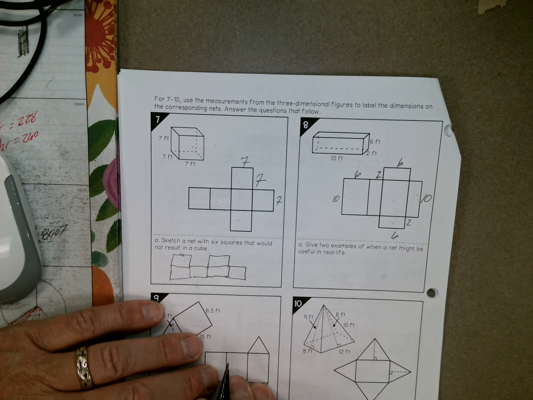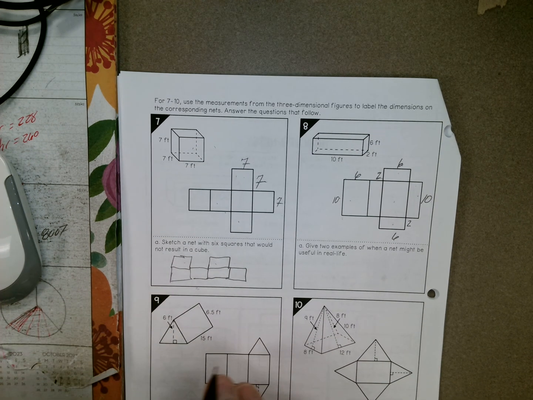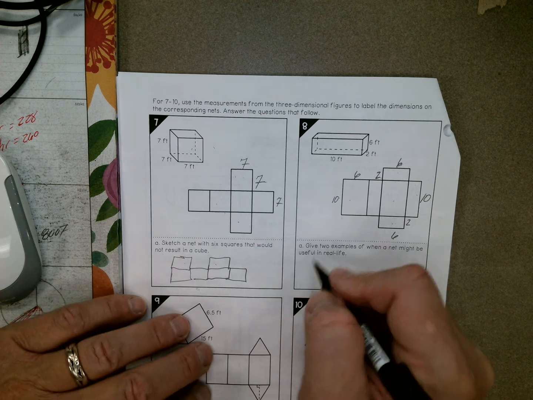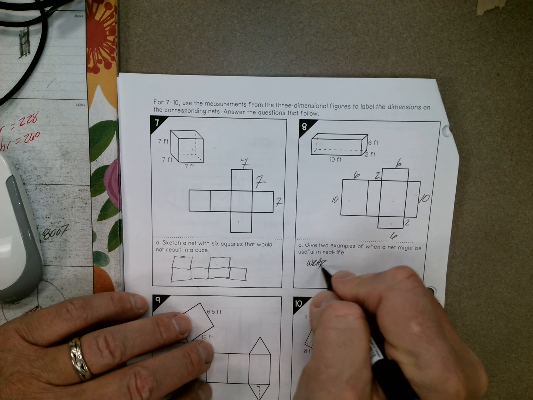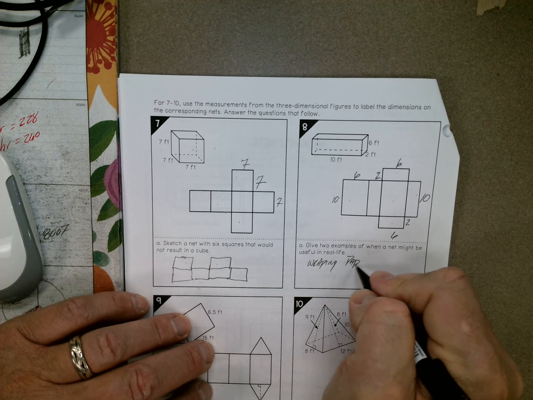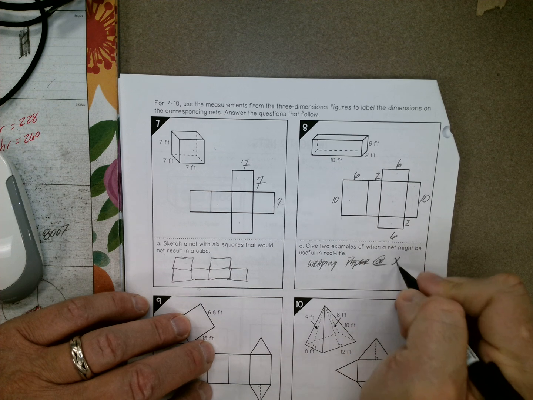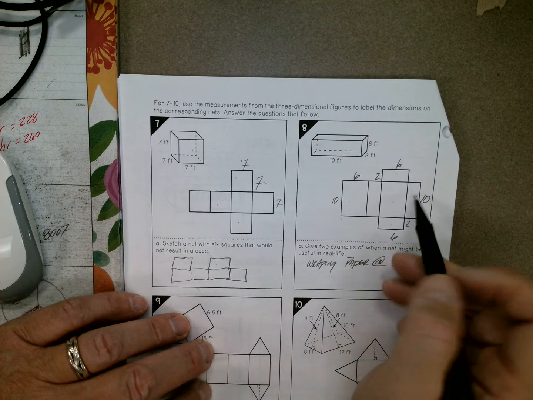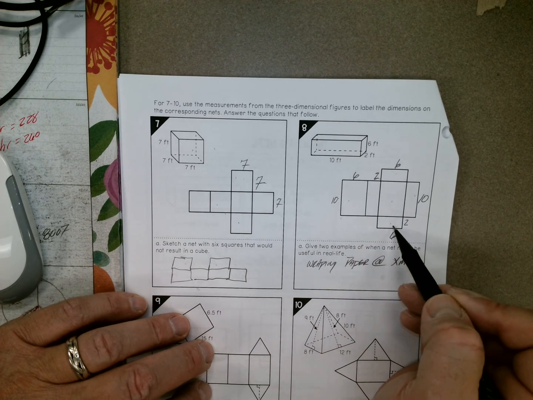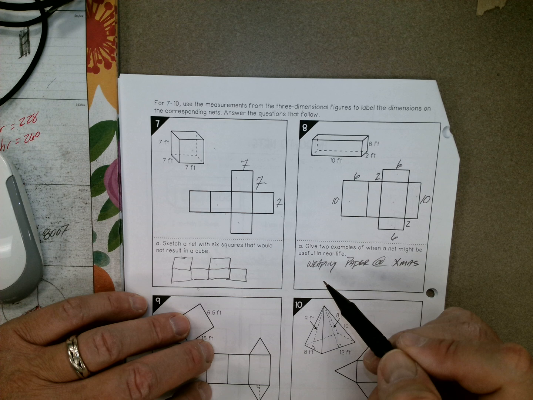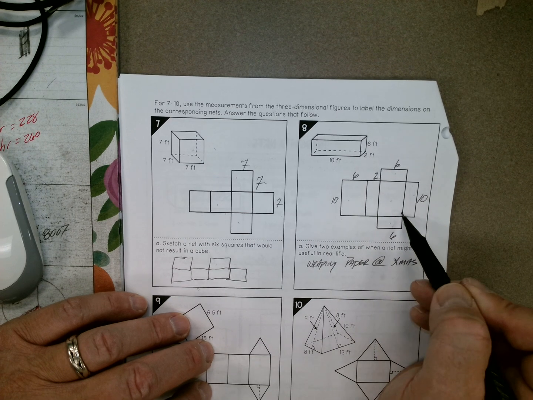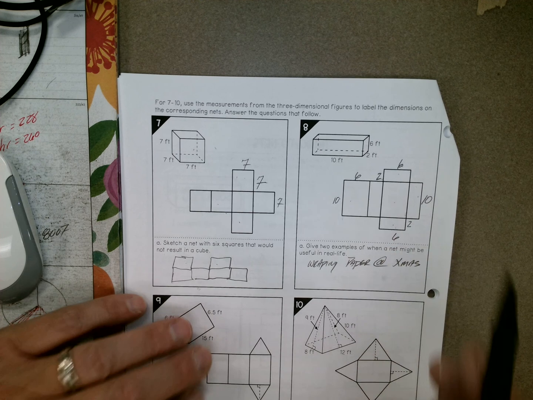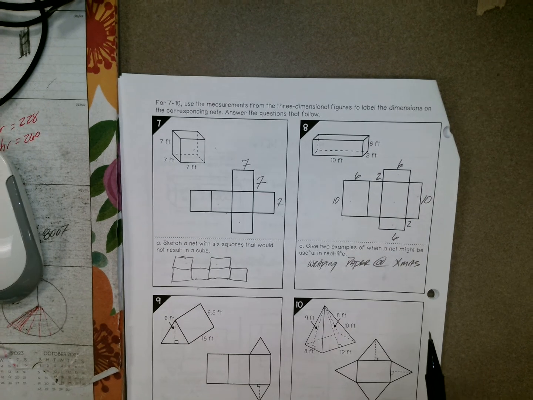Okay. Give 2 examples of when a net might be useful in real life. Okay. So, I'll give you one. Let's not worry about 2. But, all right, a net might help us figure out wrapping paper, right? Wrapping paper at Christmas. I can kind of figure out if I lay it flat how much I need by laying out my box as a net flat. So just one thing to look at.